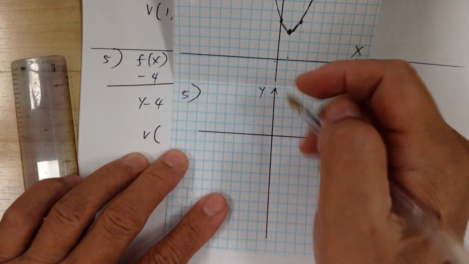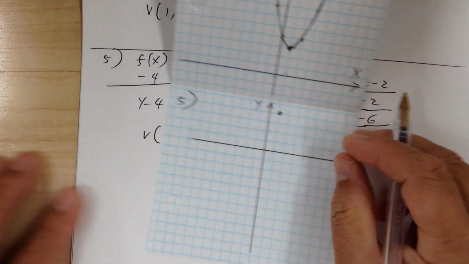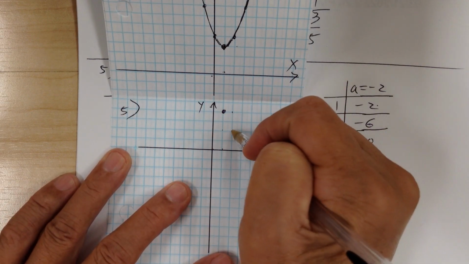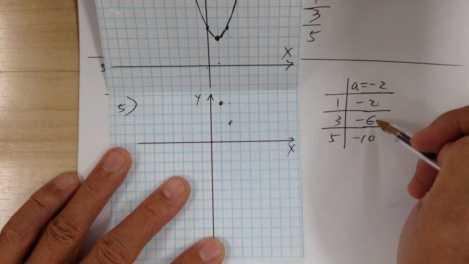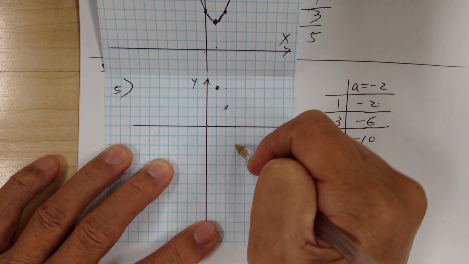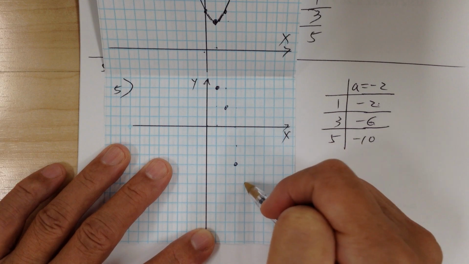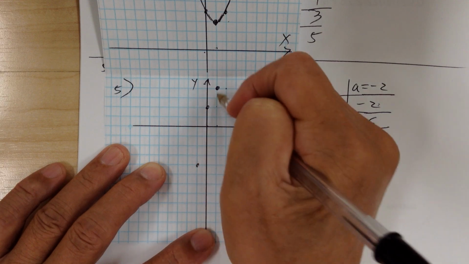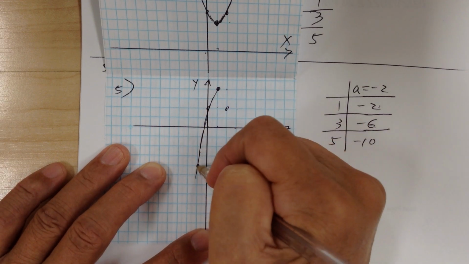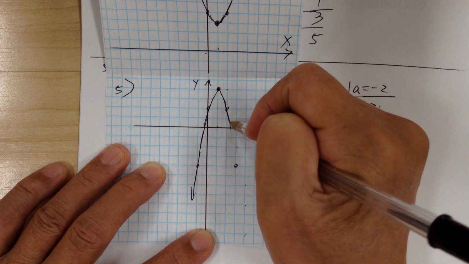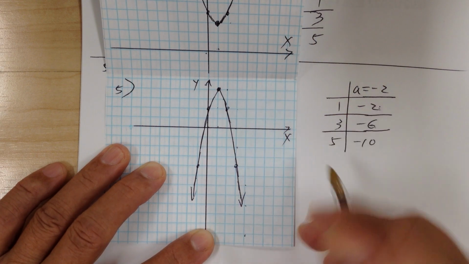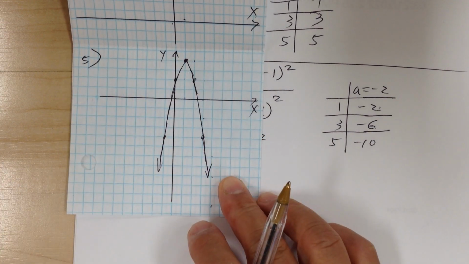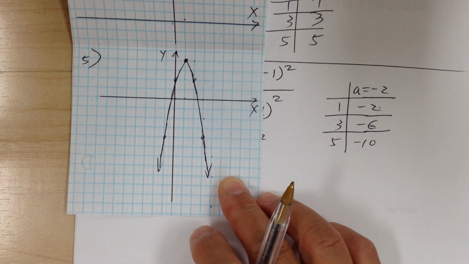Vertex is 1, 4, so 1, 4 is right over here. Now this is negative. Negative means you have to go down. So the first time you go over, you have to go down 2. That's what negative 2 means. It means go down 2. Then you have to go down 6, then you have to go down 10. Now when it's too much, don't worry about it. If it's way out there, then you can just skip. And that's it for number 5. Okay, let's go to the next one.